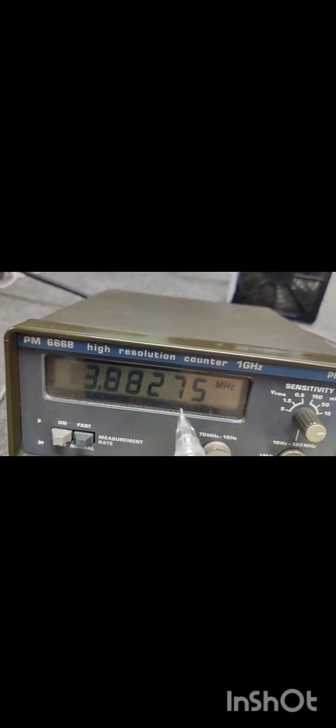But it makes no difference. It's good enough. Although this type of ceramic resonator is made for 4 megahertz operation, it measures 3.88275 megahertz, slightly under 4 megahertz.